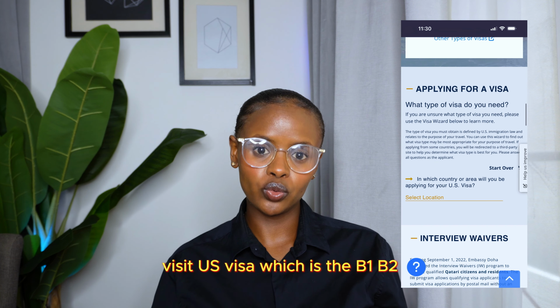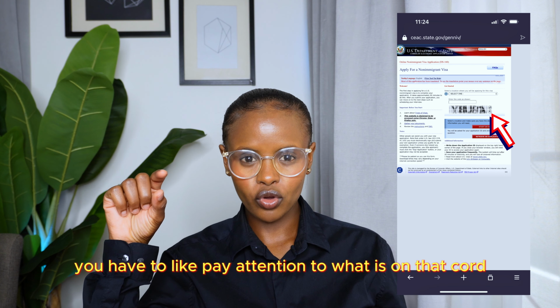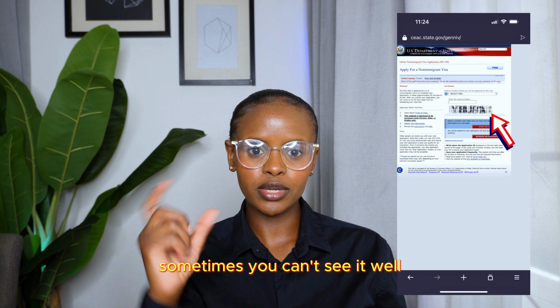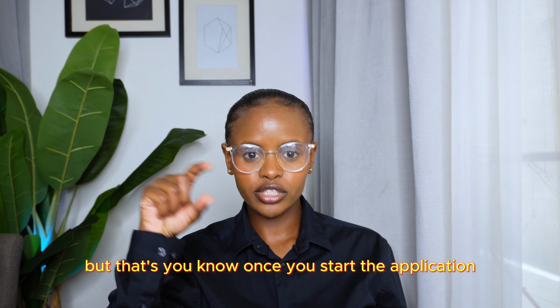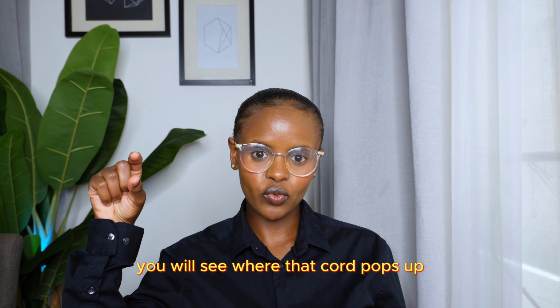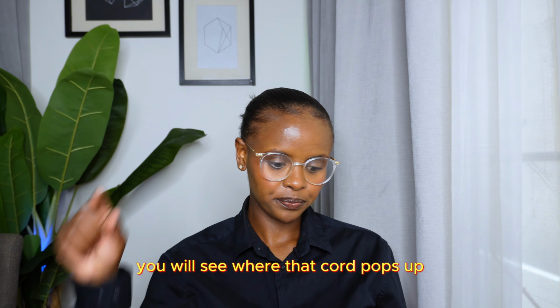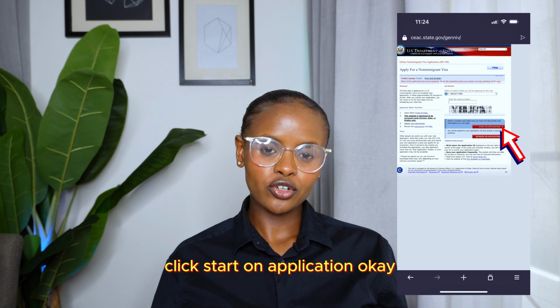Here, select the location where you will be applying for the visa as Qatar, Doha. Enter the code as shown. There is a certain code that will pop up as you're registering. You have to pay attention to what is on that code. Sometimes you can't see it well, but once you start the application, you will see where that code pops up. Click start application.